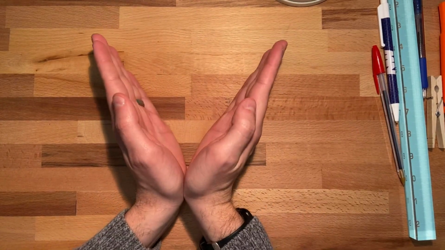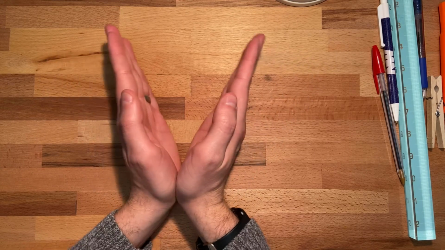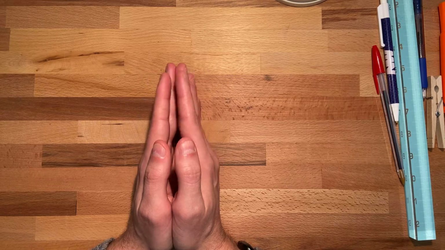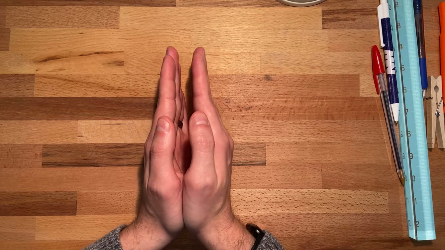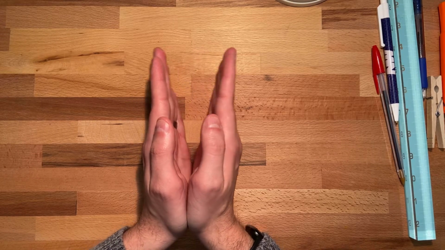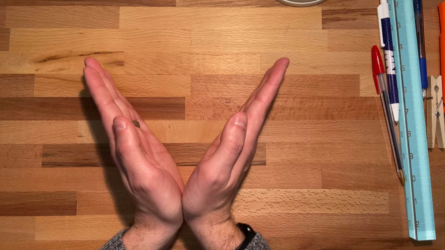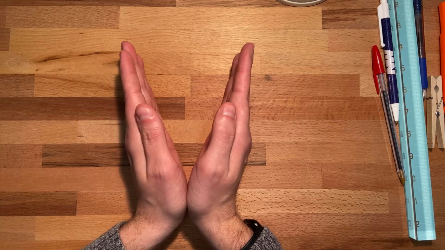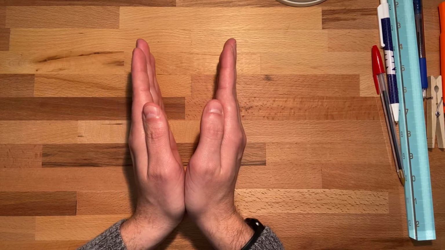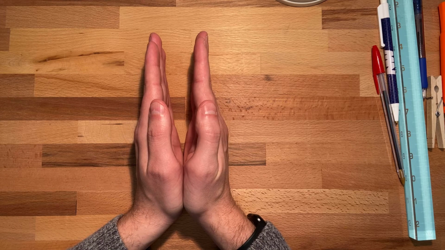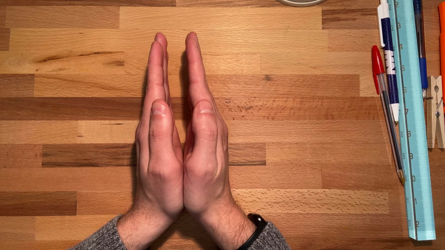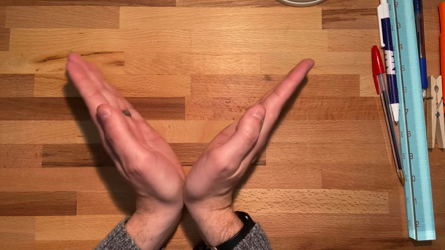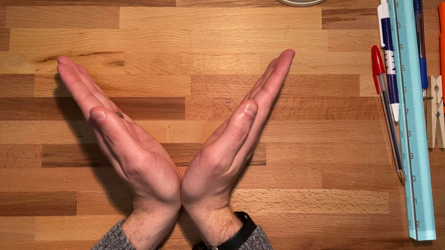But I can make my angle bigger or smaller here, and what I want you to pay attention to is my fingertips and how far apart they are. Right now my fingertips are pretty close together, and right now my fingertips are pretty far apart. I want you to notice the relationship between the angle and the distance. This is a very small angle, and my fingertips are pretty close together. But if I make the angle bigger, then the distance also gets bigger.